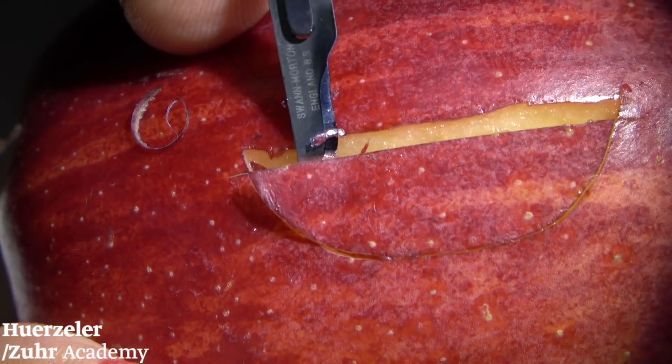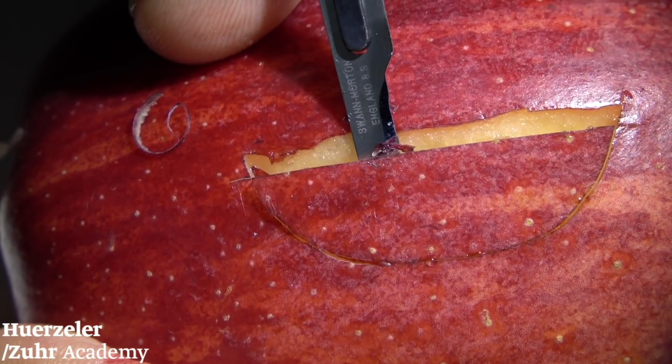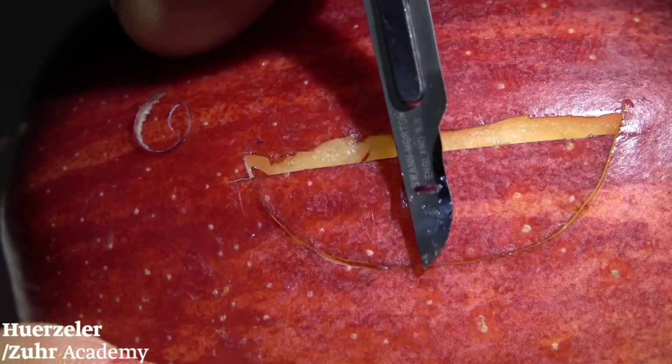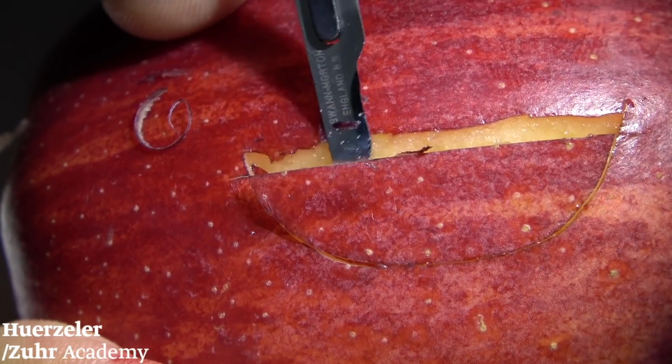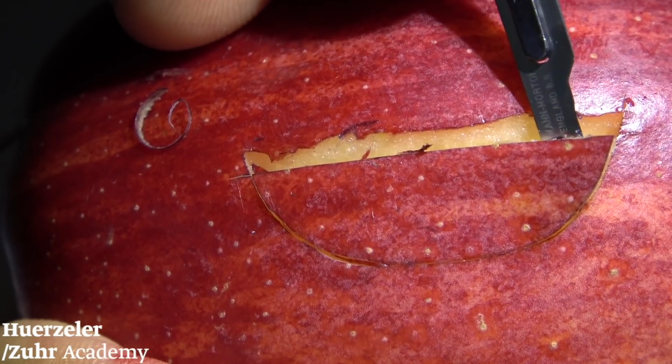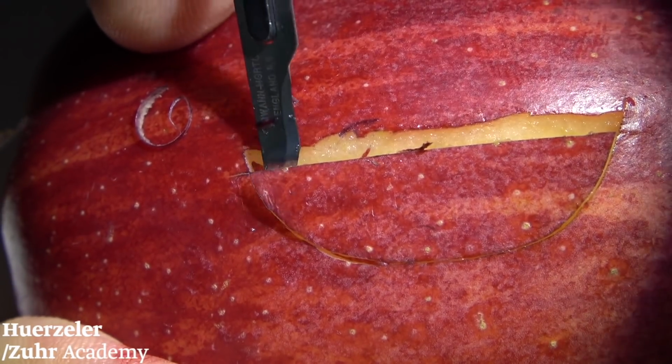So now I need only feeling. Now I need to try to stay parallel to the surface and carefully prepare the graft deeper and deeper.